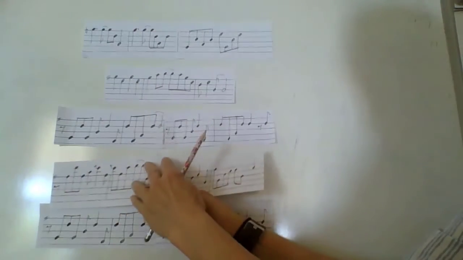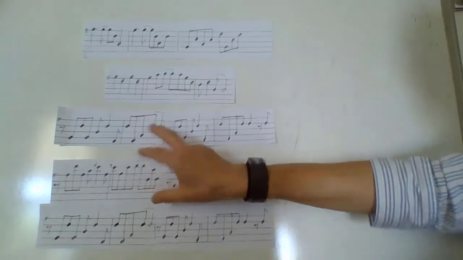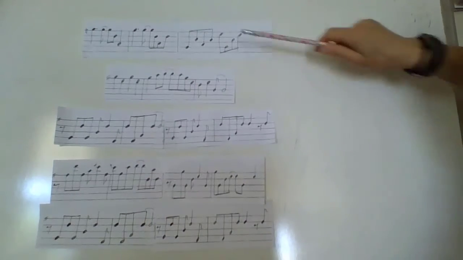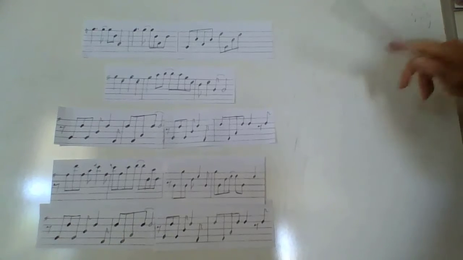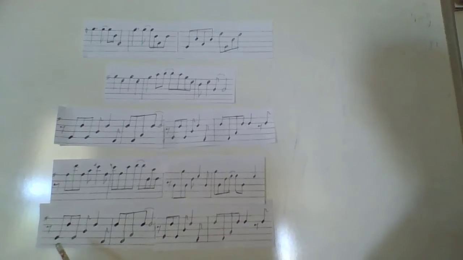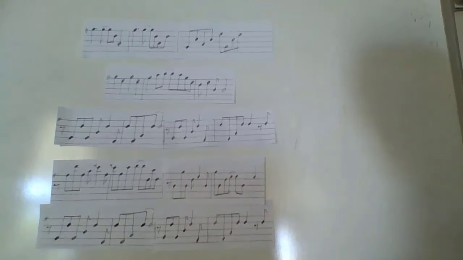These 3 are very similar, and these 2 are different. So you can probably see and appreciate that right away, that it's going to sound different when you hear it on the piano. Of these 3, 2 of them are the same. In this case, the rhythms are actually quite similar, and it's going to depend on the notes. So 2 of these, the notes are identical, and 1 is different.